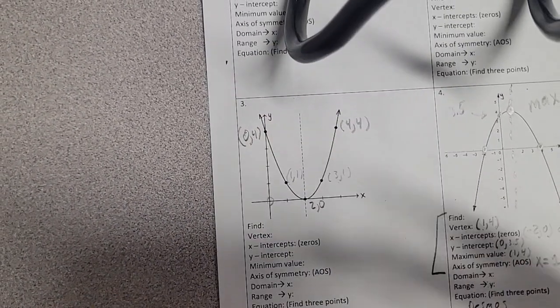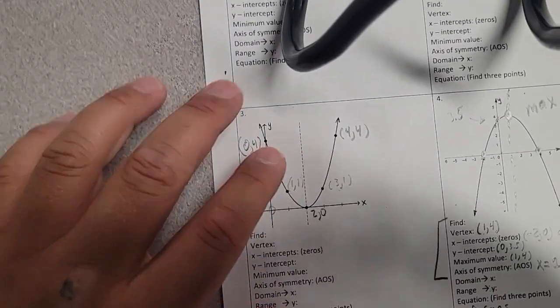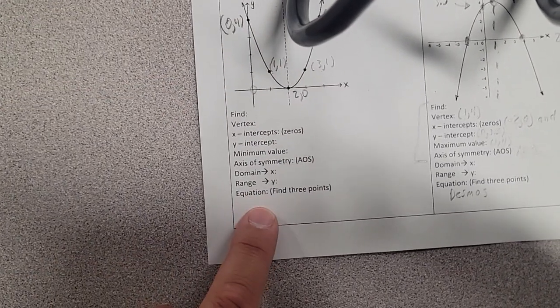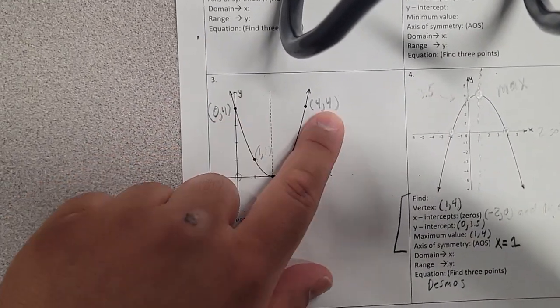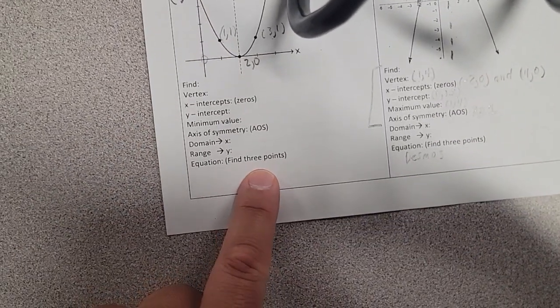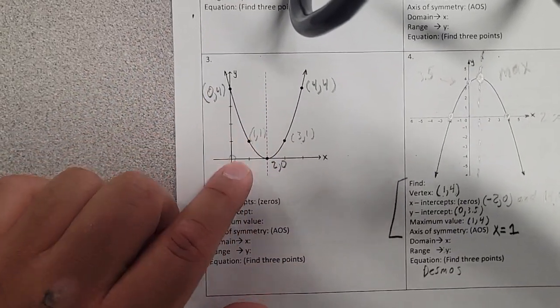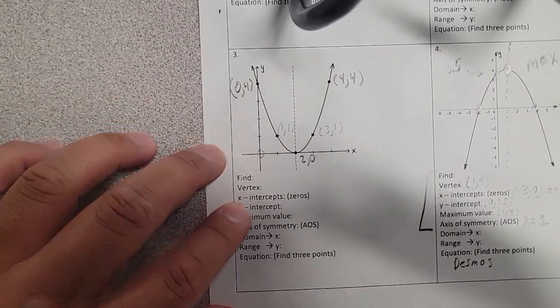So we have a lot of points. All these points right here, we need to use in Desmos. That's how we're going to do the equation. So that's why we need points. I need to find 3 points, so we can use whichever ones we want. But for today, we're only doing these right here.